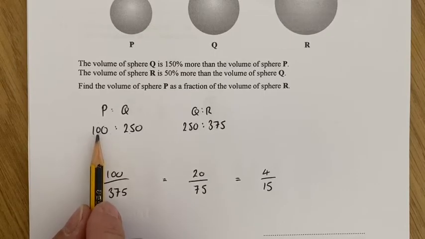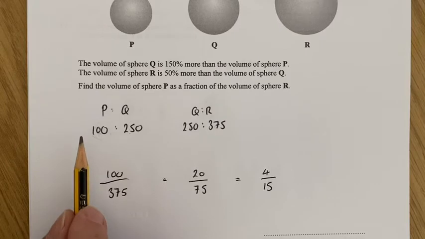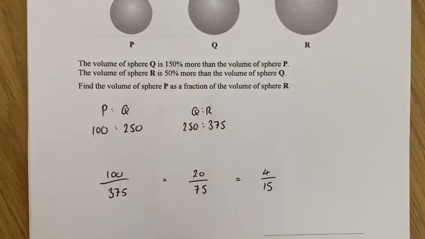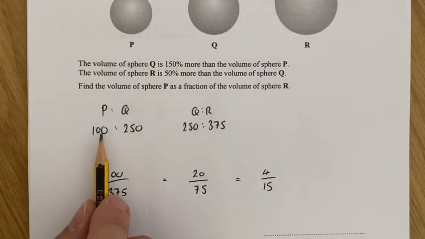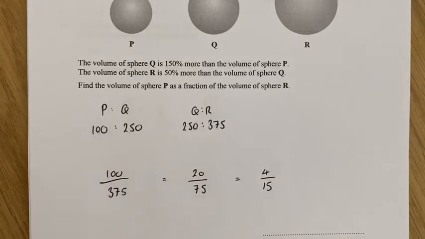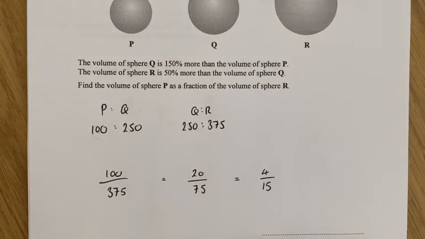Okay, I think if you pick any other number other than 100, you are making your life more difficult, because you're going to end up with decimals. Notice there's not a single decimal in sight there, and we don't need it. Pick an easy number to start with. 100 is always going to be the easiest number to deal with. Okay.